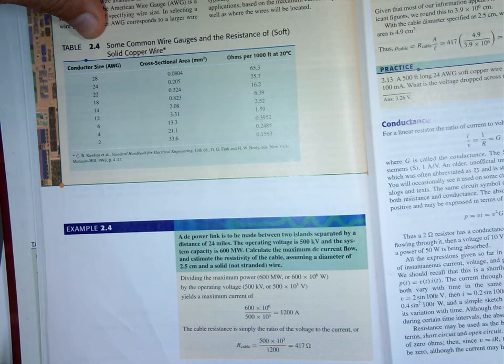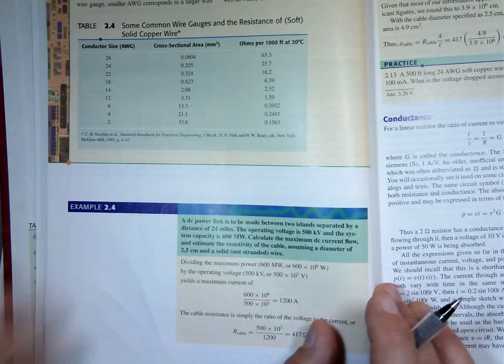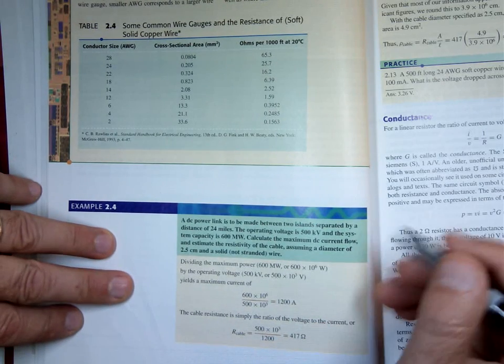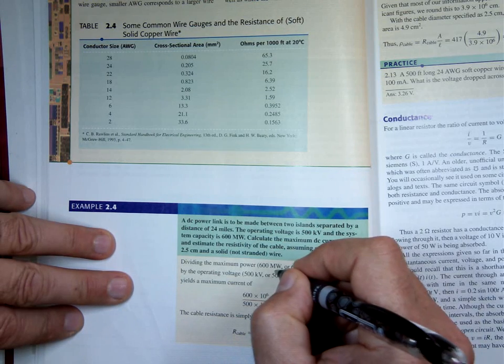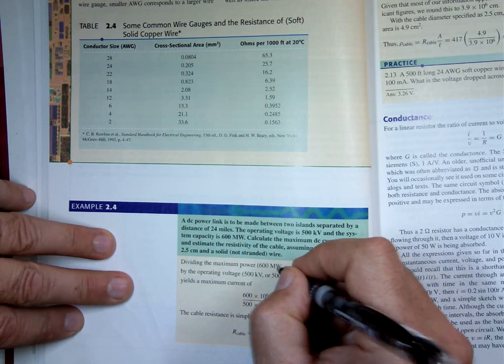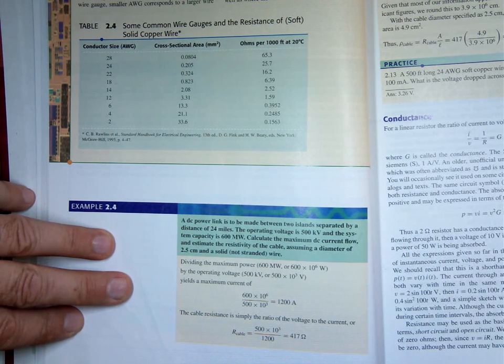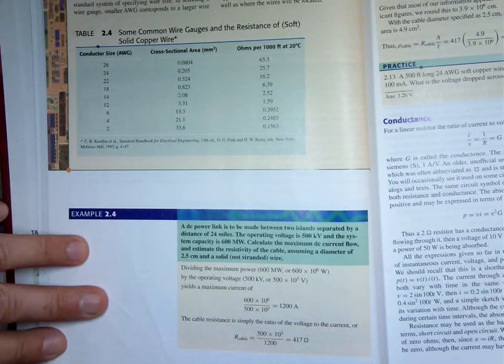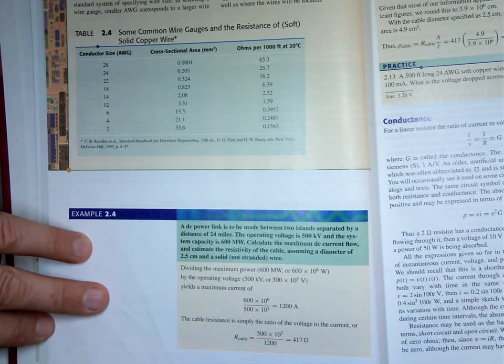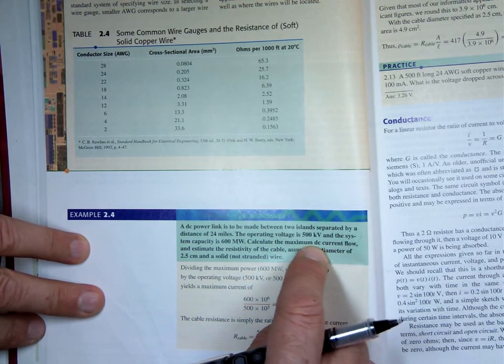Well, first we have to go through it and calculate what we have there. We know the maximum is what? 600 megawatts, or 600 times 10 to the 6 watts, right? Can you see that? The voltage, it says the voltage is going to be what? Is that 500,000 volts?